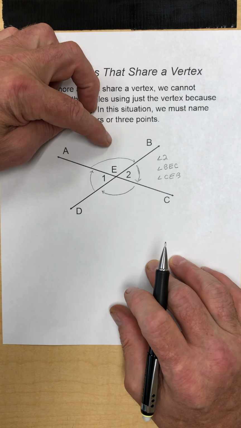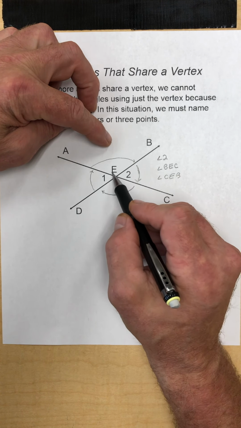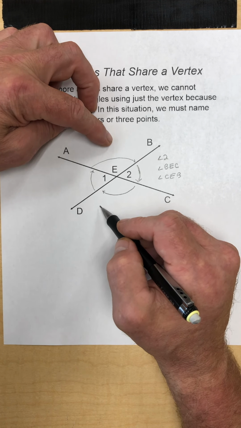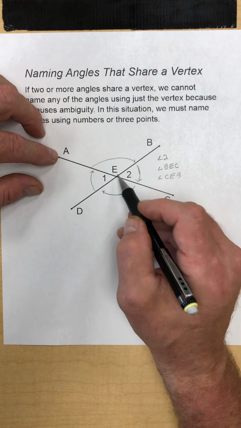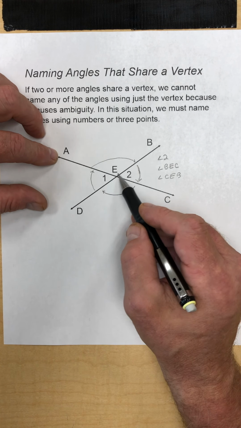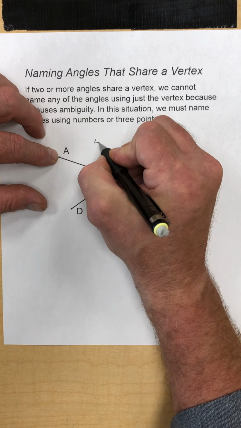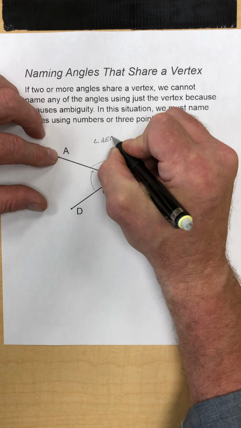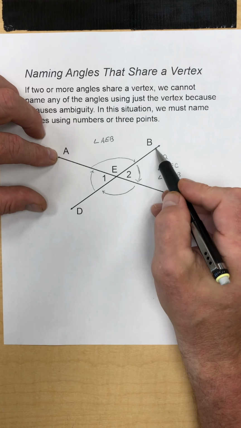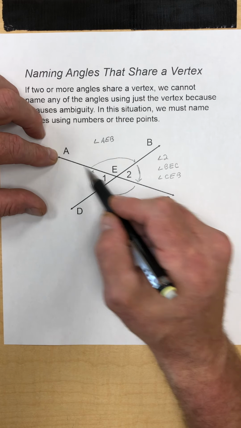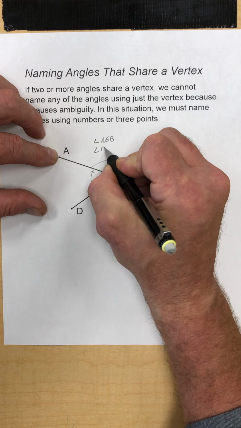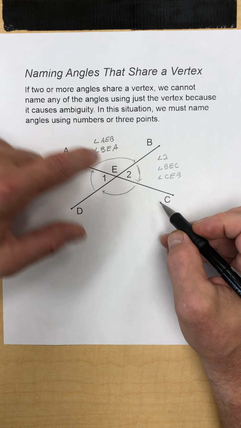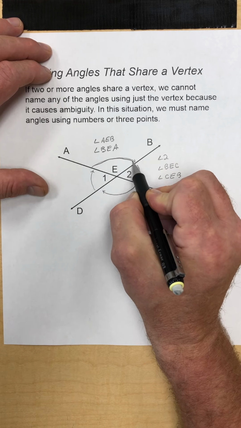Okay, let's go up above here. Notice I don't have a number snugged up in the interior of this angle, so I can't use a number. I can't call it angle E, so all I can do is start along one side, go to the vertex, and go up the other side. So I could call it angle AEB, or I could switch that order and start along this side and go BEA. So angle BEA. There's only 2 different ways to name this angle, going across here.